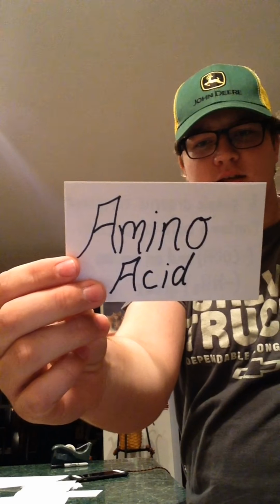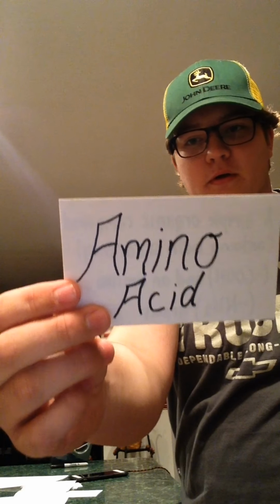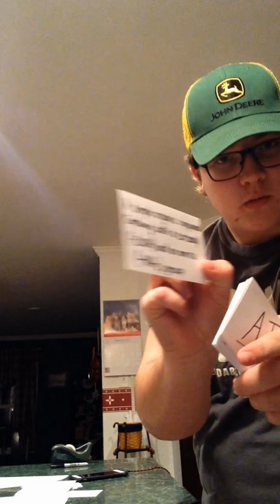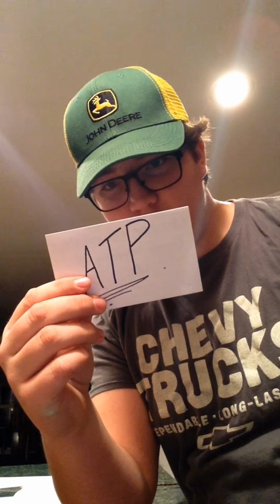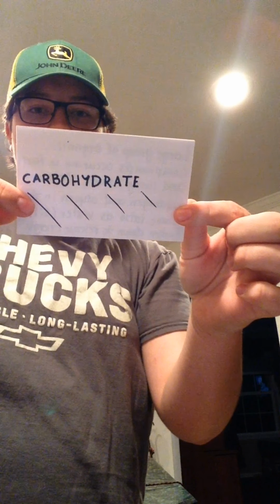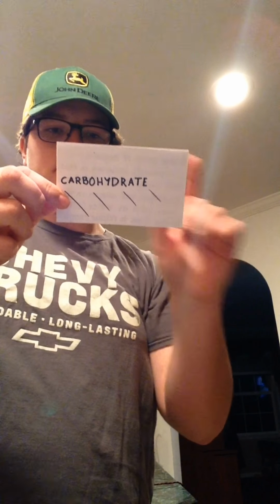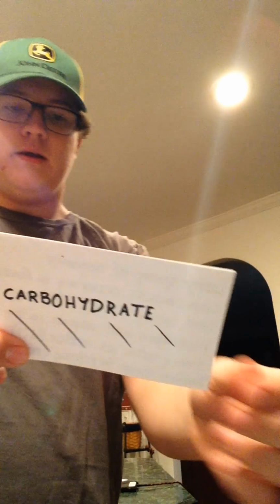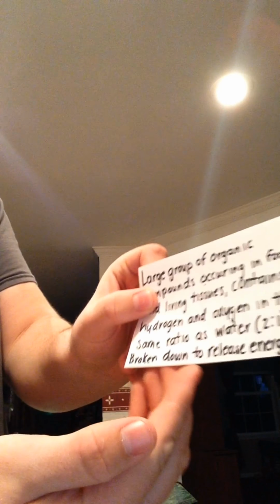First off, amino acids. A simple organic compound containing both a carboxyl and amino group. Second off, we got ATP, adenosine triphosphate. Energy currency of life. That is ATP. Next off here, we got another big winner, the carbohydrate. A large group of organic compounds occurring in foods and living tissues, containing hydrogen and oxygen in the same ratio as water, 2 to 1, broken down by the release of energy.